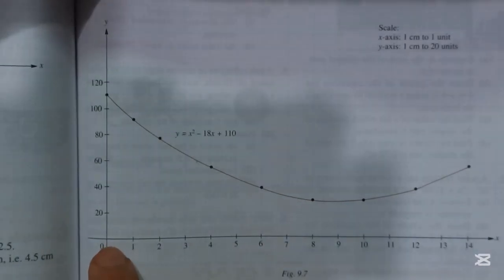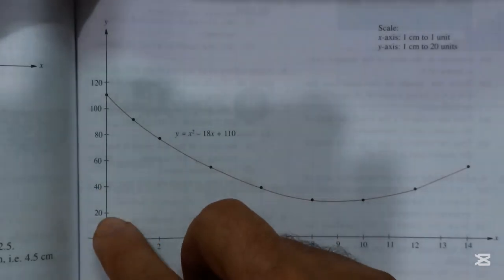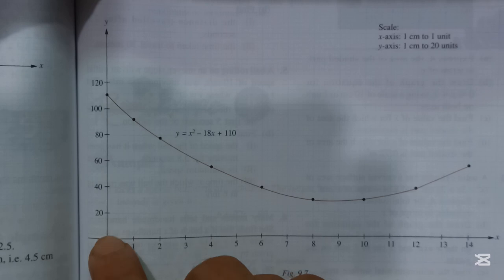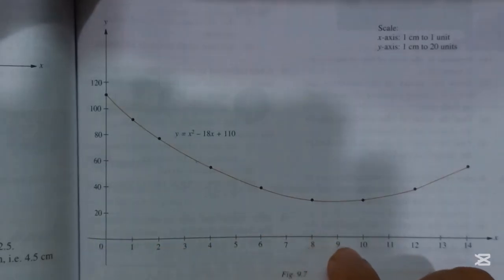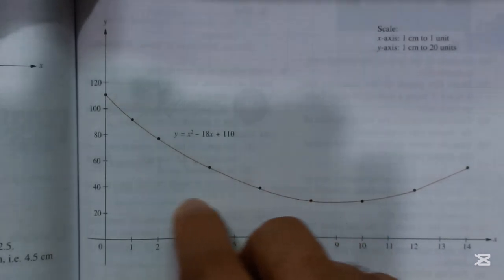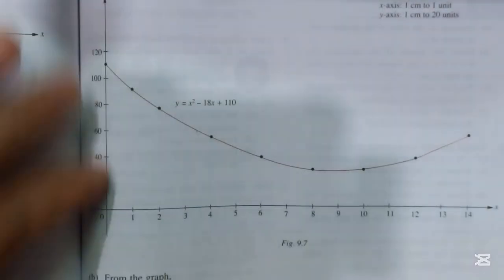On the x-axis, 5 boxes represent 1, so one small box represents 0.2, and on the y-axis, 5 small boxes represent 20, so one small box will represent 4. So from here, that is 9, when the line is joined with the y-axis, look now.